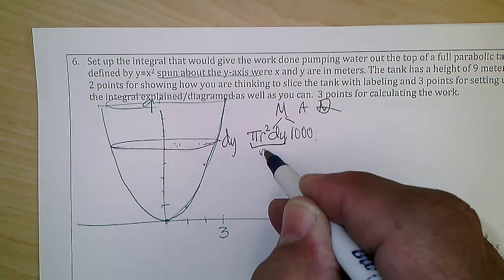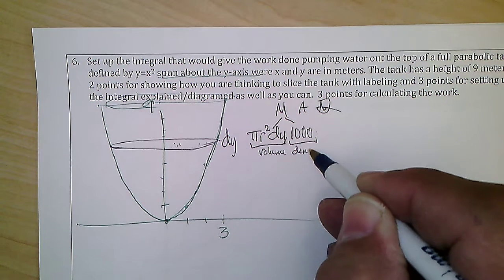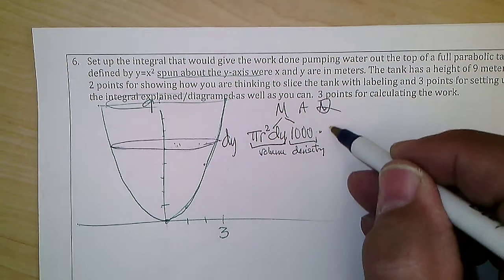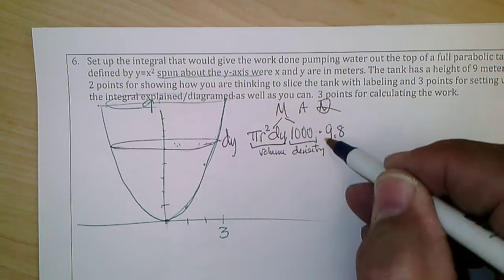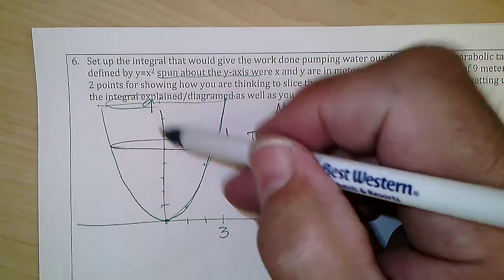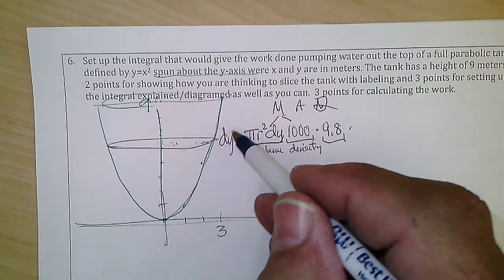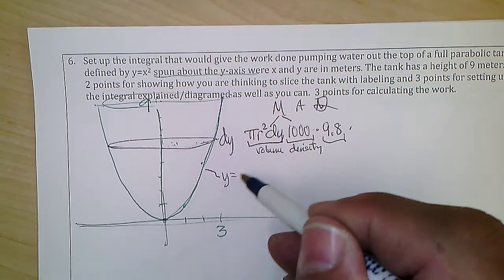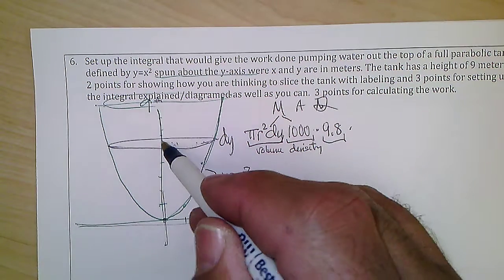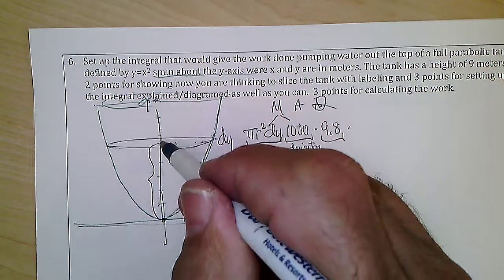Volume, density, times a, the acceleration due to gravity, times the distance we're lifting the water. Well, we're lifting it to the top. And since we have the coordinate system here dictated by the equation y equals x squared, then the top is at 9, and we're lifting it, not y, which would be from the origin to the thing.